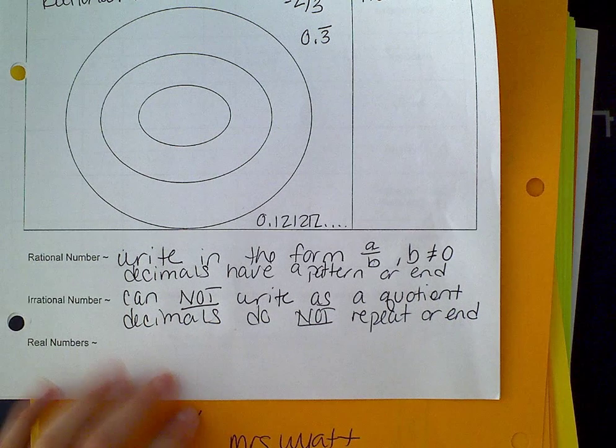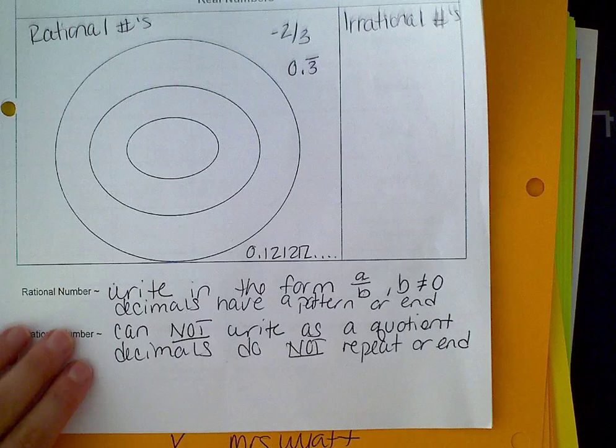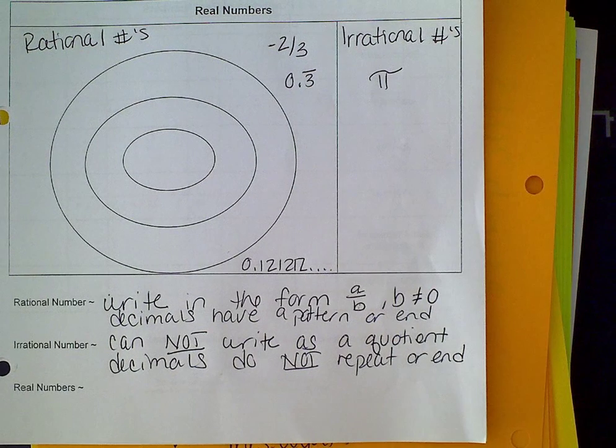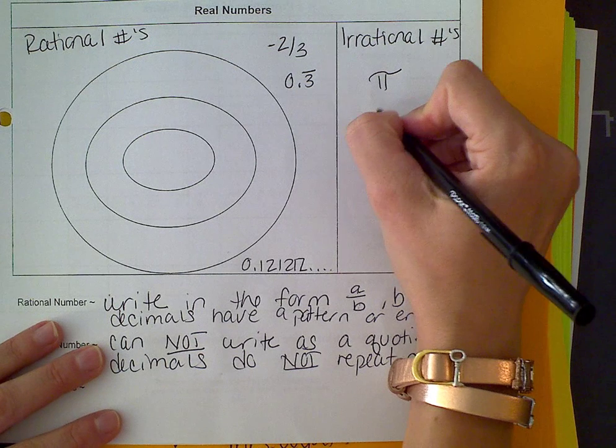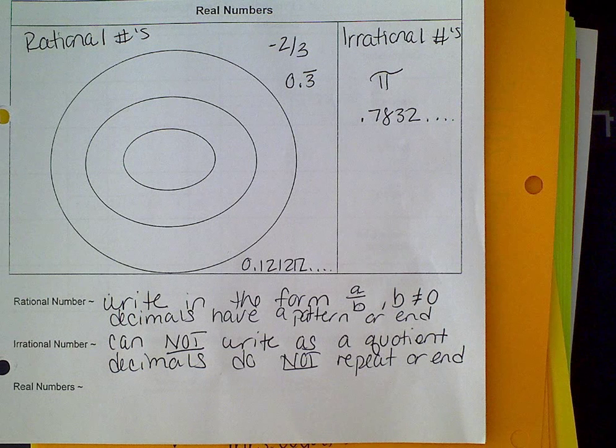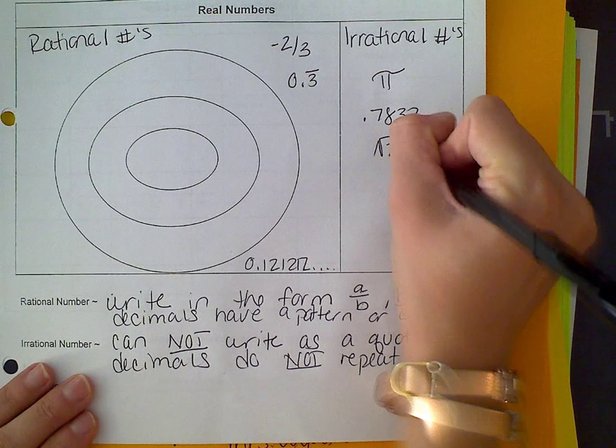So, an irrational number, probably one of the most famous ones would be pi. Because it's 3.14159 and so on. It never ends and it does not have a pattern. Okay? Another one is if you have a random decimal, 7832, there's just no pattern to it. And it doesn't end. The other famous one we talk about a lot of the time is the square root of 2.